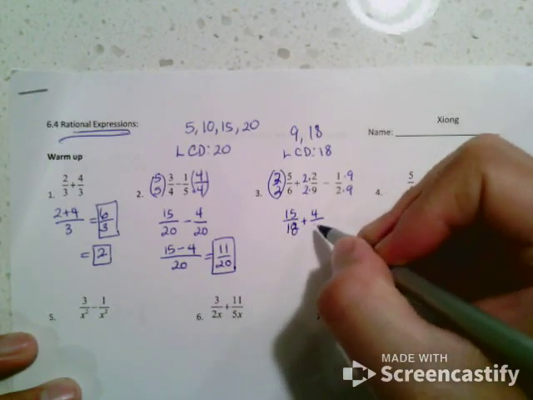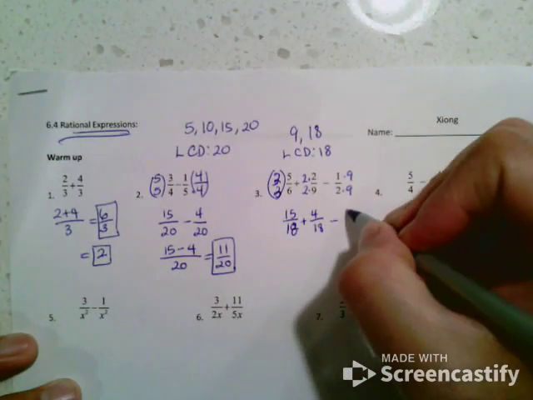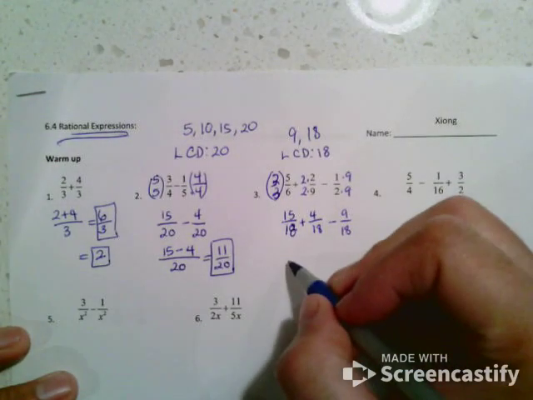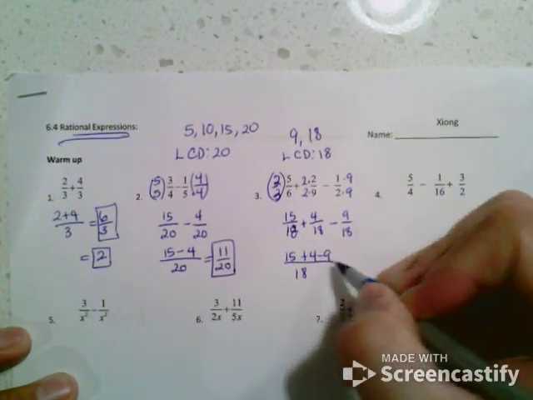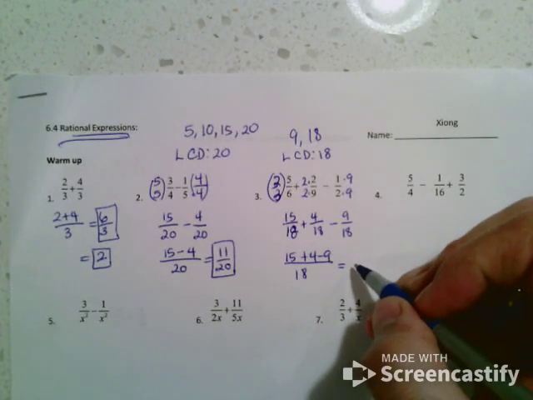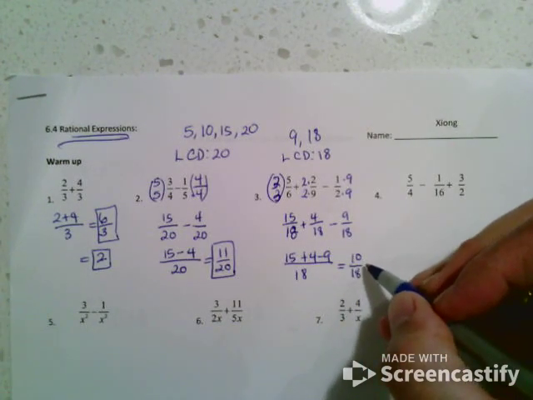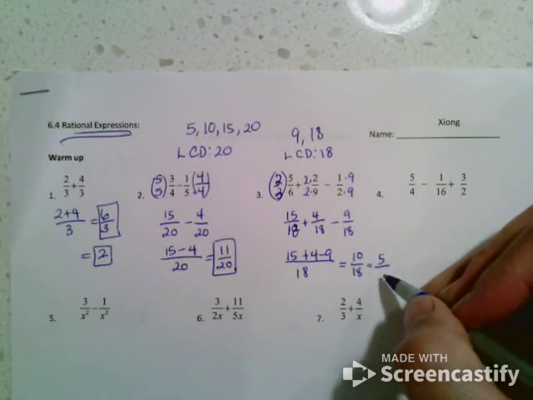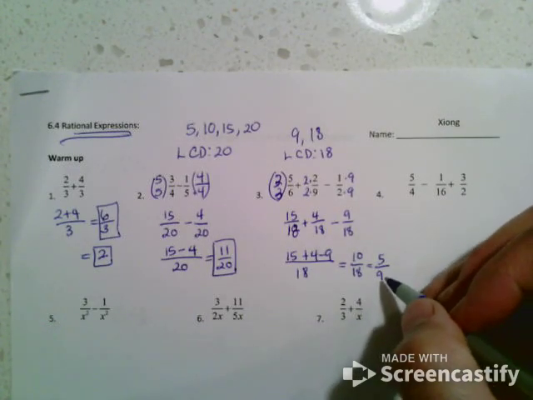Okay, now we have the LCD, the least common denominator. We're going to put 18 there, and then we're just going to add and subtract across. So we add, subtract across, and we get 10 out of 18, and then we can reduce this. It looks like 2 goes into this 5 times, and then 2 goes into this one 9 times.